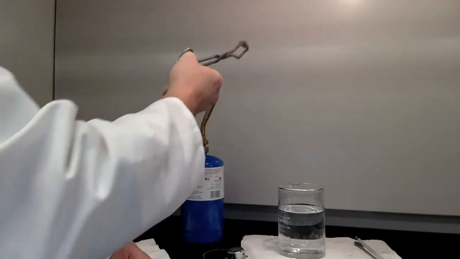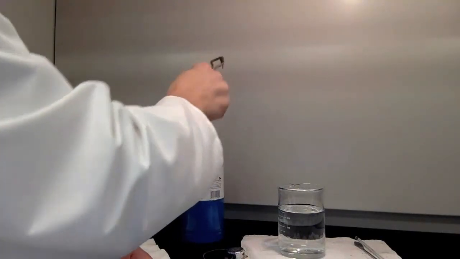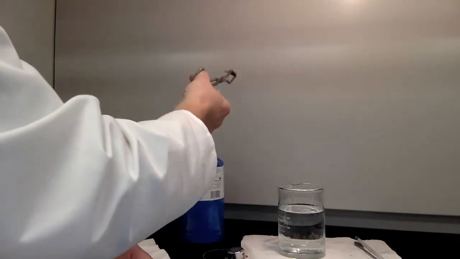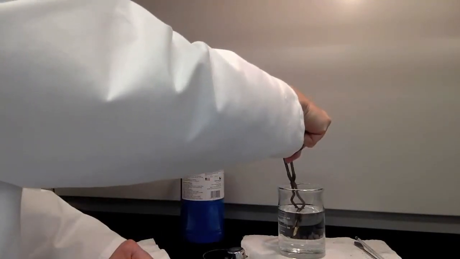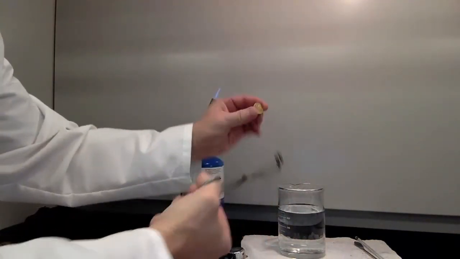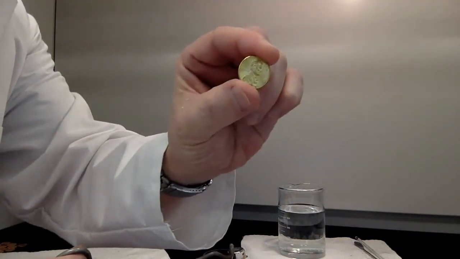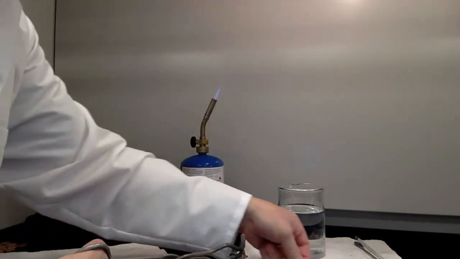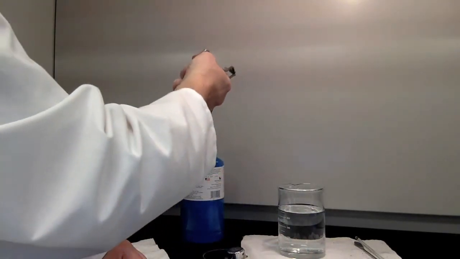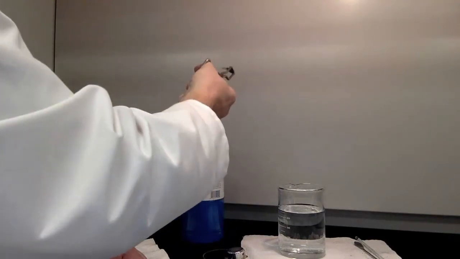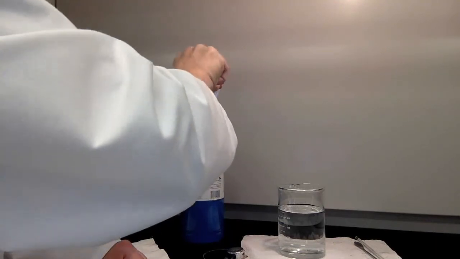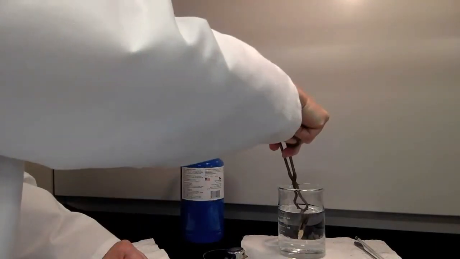Here's another one. So we'll heat it very evenly back and forth until it begins to change color. And then when it does, I quench the reaction like so. And again, beautiful gold penny. One more for good measure. Last one. And I can see it starting to change color, and when it does, there we go.